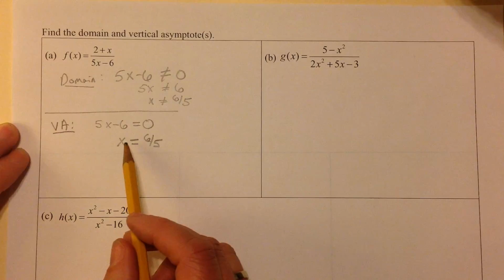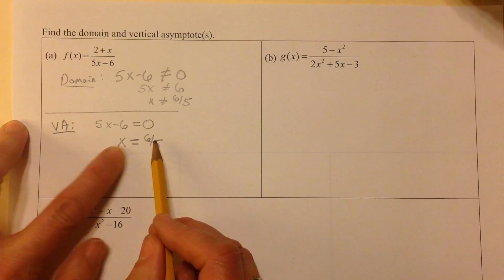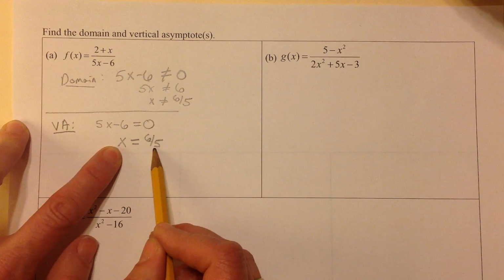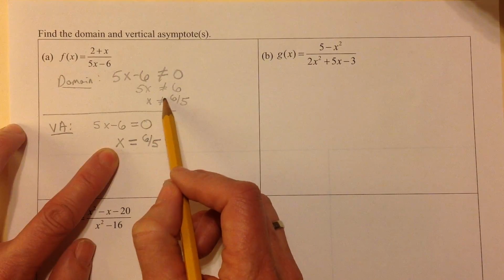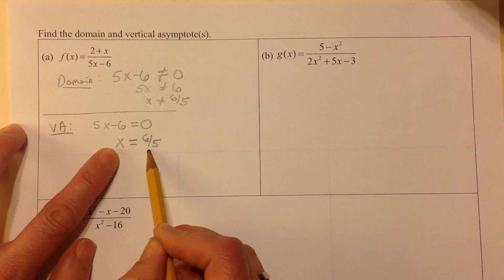I do want to stress that these are vertical lines, so it should be x equals, not just a number 6/5. But the line x equals 6/5. Domain should have a not equal to. Vertical asymptote should have equal to.